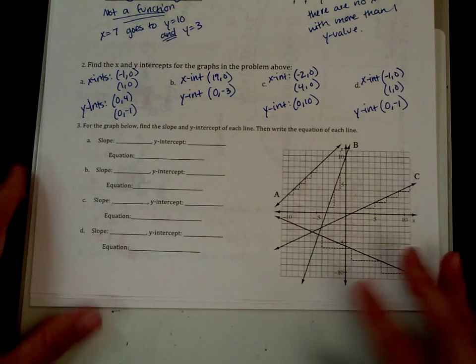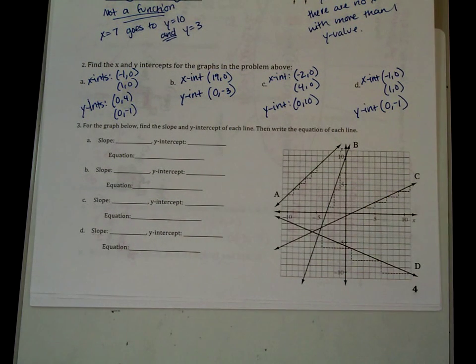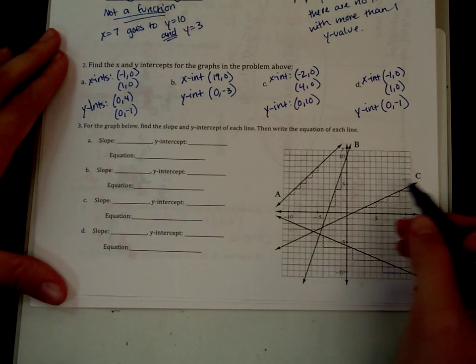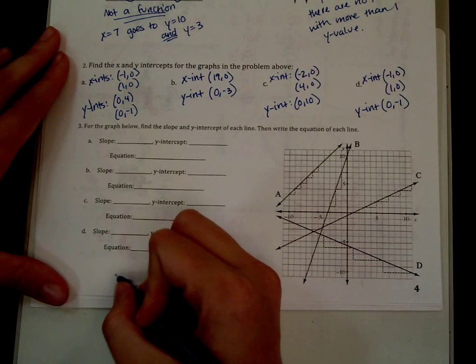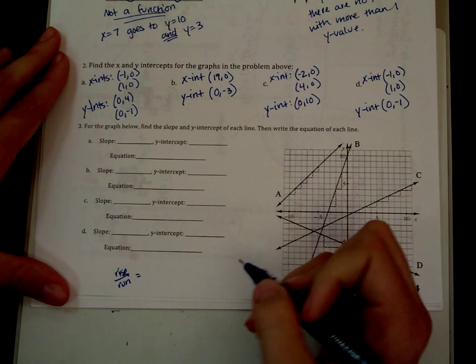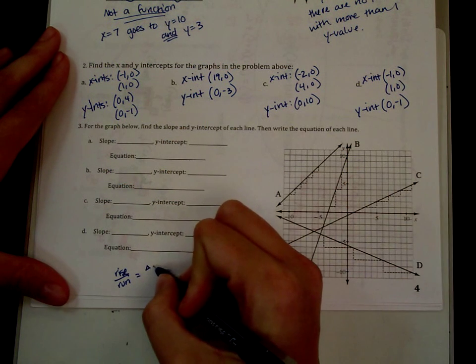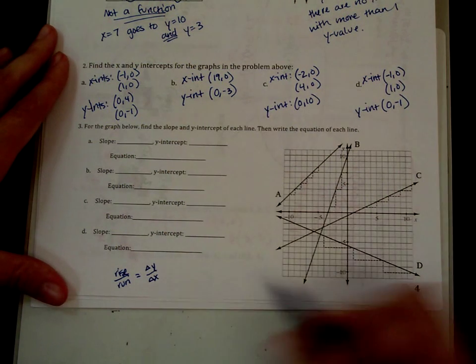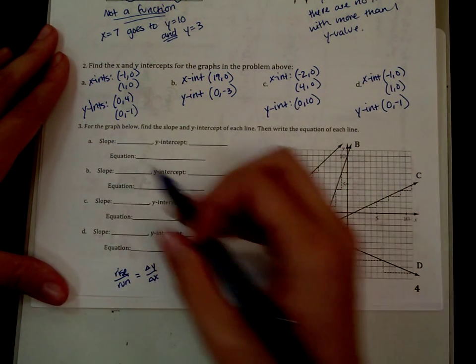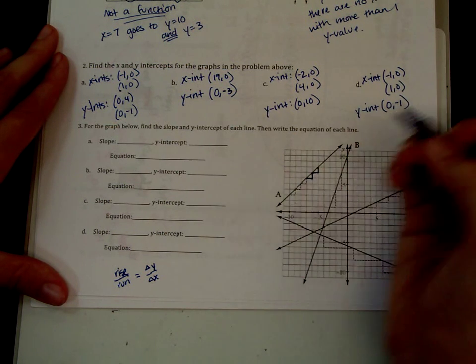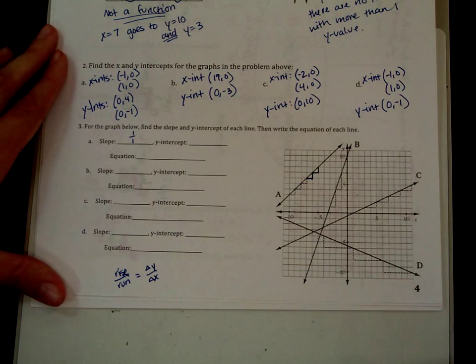I know we haven't really talked about how to find the slope and the y-intercept yet, but this is something that you might remember from last year. So to find the slope, we have to do the rise over the run, or as we like to call it here in algebra, the change in y over the change in x. And we'll talk about what that means. But for line A, the slope, it goes over 1, up 1, over 1, up 1. So it's 1 over 1.